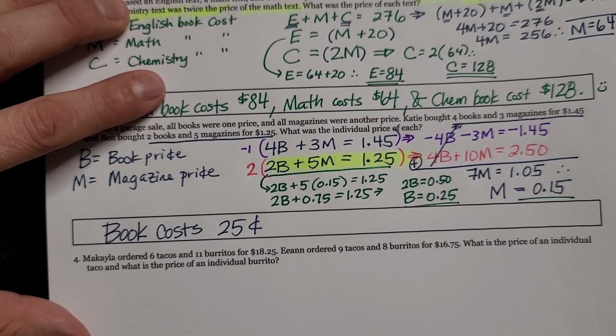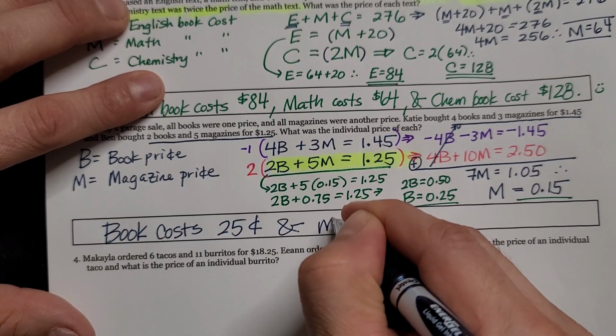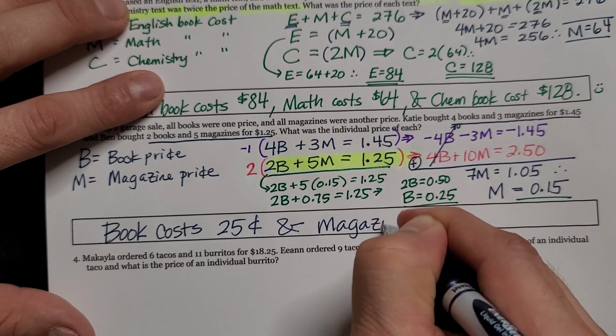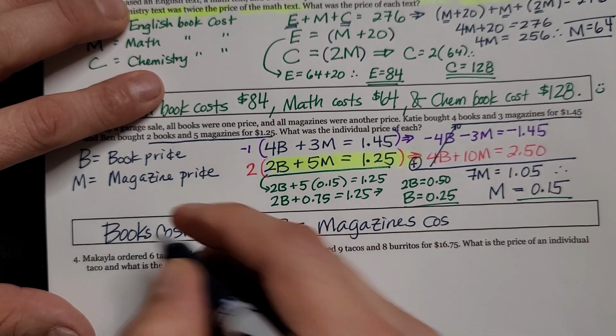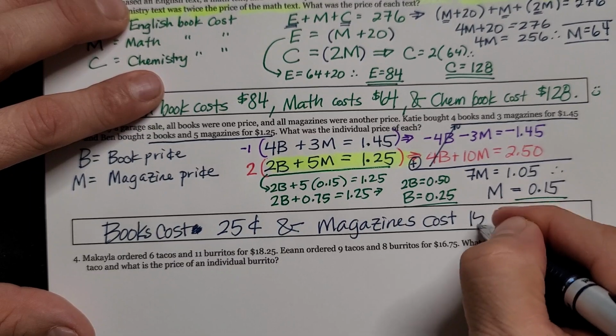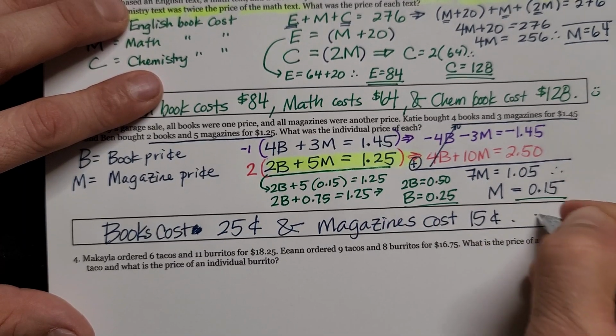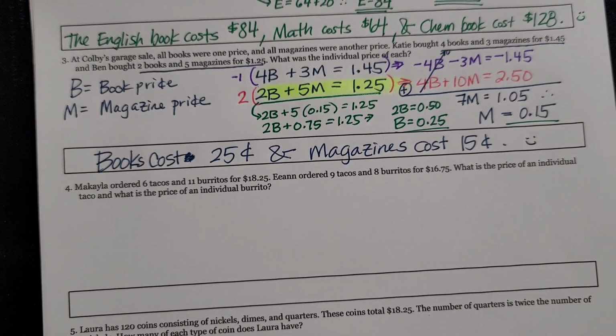And notice, no decimals, no nothing. And each magazine costs 15 cents. Period. Happy face. Almost done.